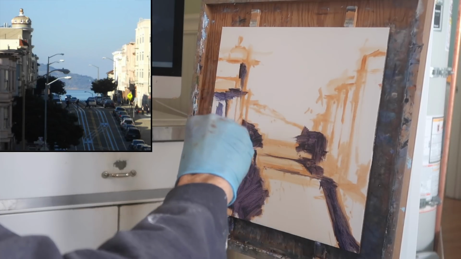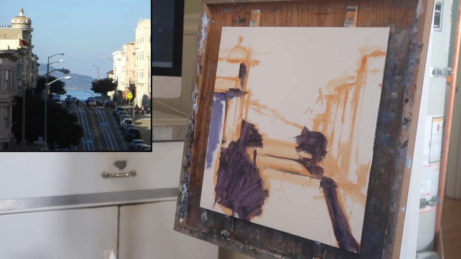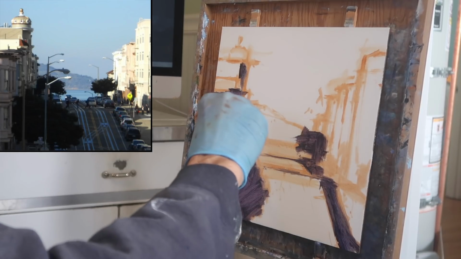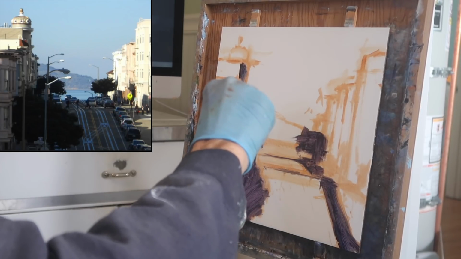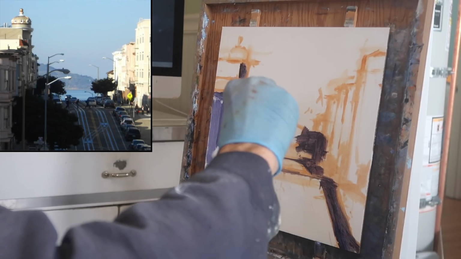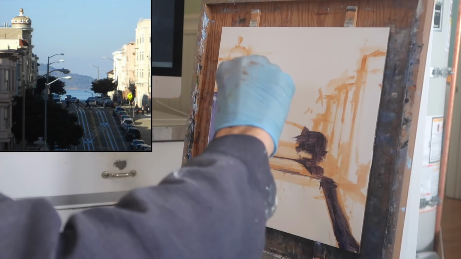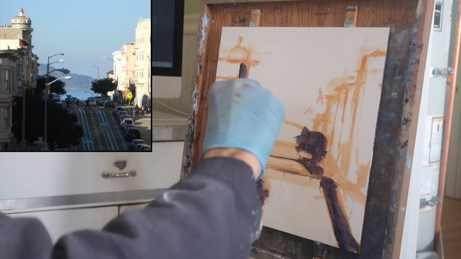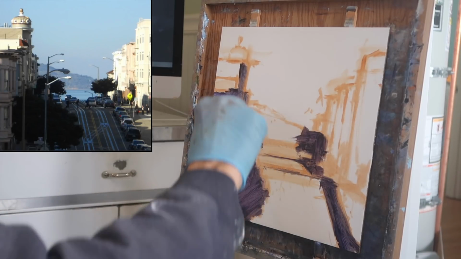All right, so what I want to do now is scrub in the buildings. I've added a little bit of white to this, and the buildings are not quite as dark as the trees, right? So now I want to get the building shape in here. I'm establishing a feeling of light and shadow already.